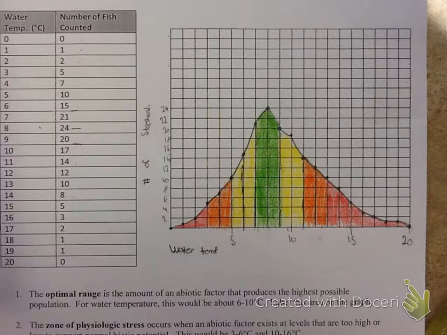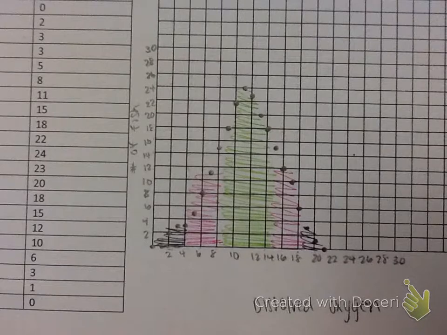Now, what about the back? So this is dissolved oxygen levels, and your graph probably looks something like this. Is there a relationship between temperature and dissolved oxygen? First of all, what is dissolved oxygen?